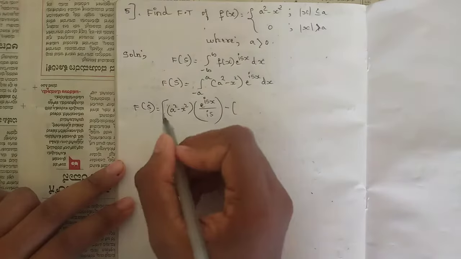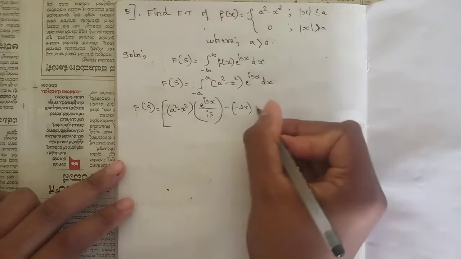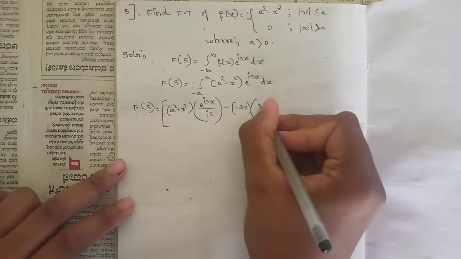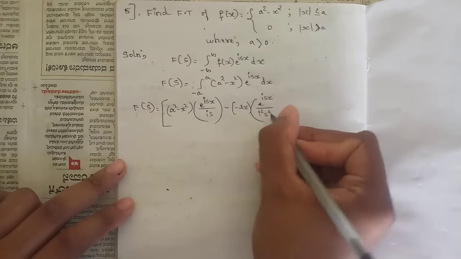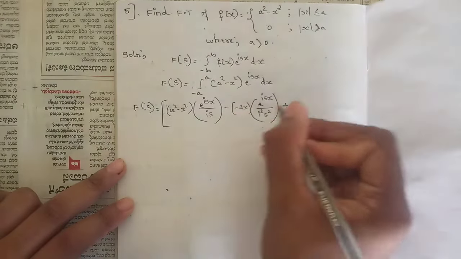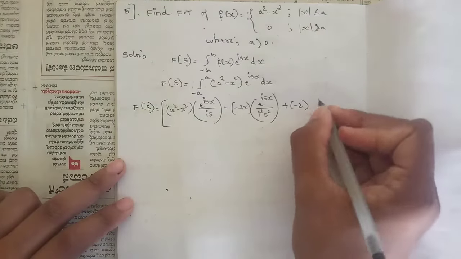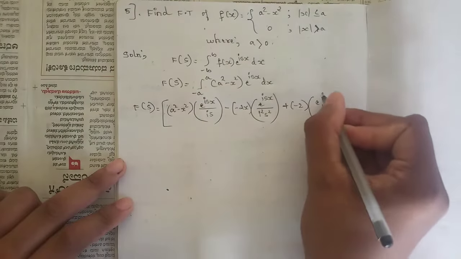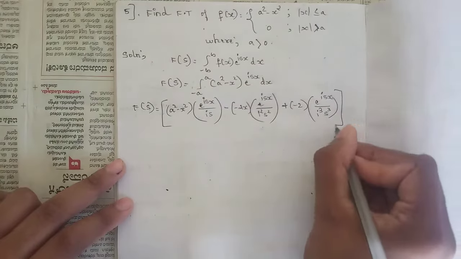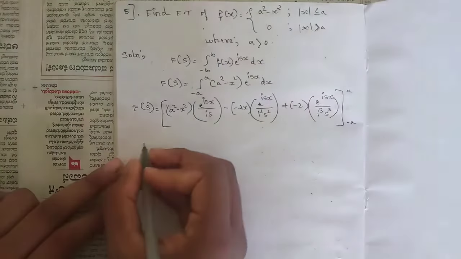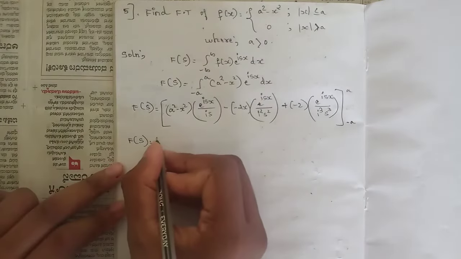A is constant, so it is 0, and the differentiation of x square is 2x, into the integral of the integrated function, e power isx divided by i square s square, plus the differentiation of minus 2x, which is minus 2, into the integration, e power isx divided by i cube s cube. Limits are from minus a to a. So now let's substitute the limits.